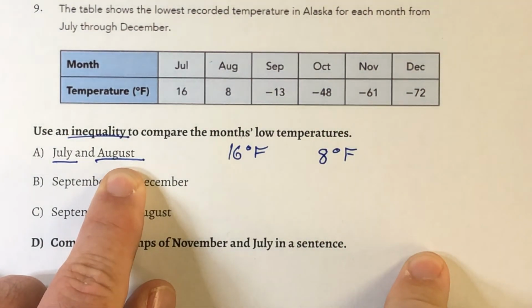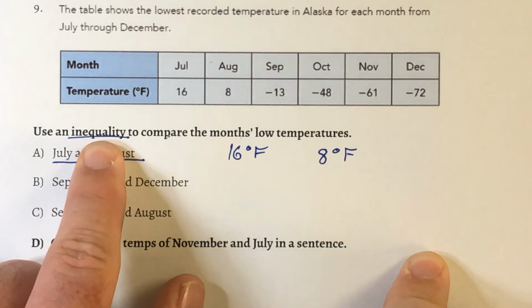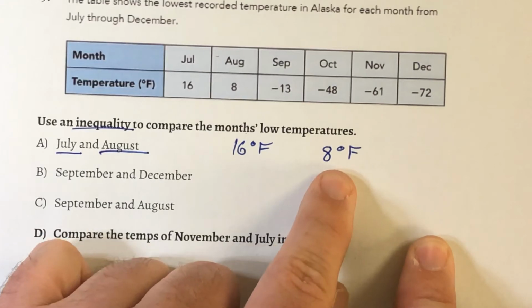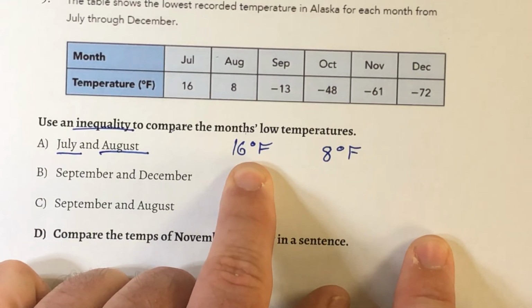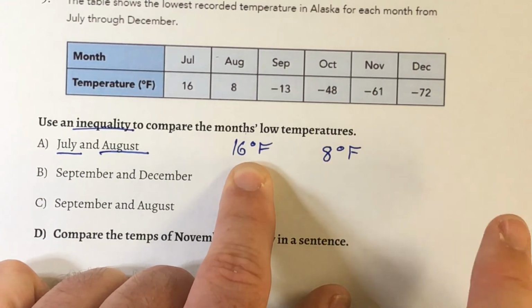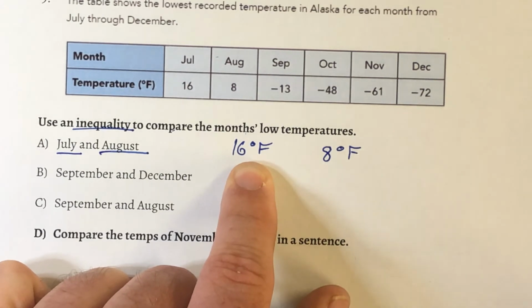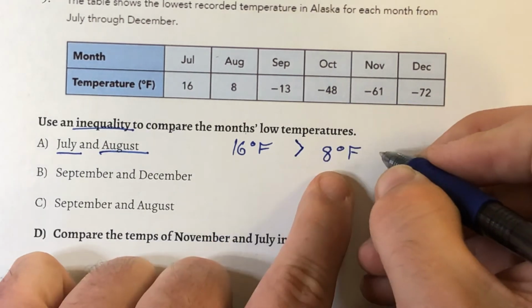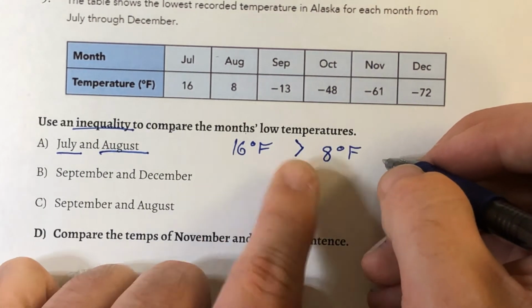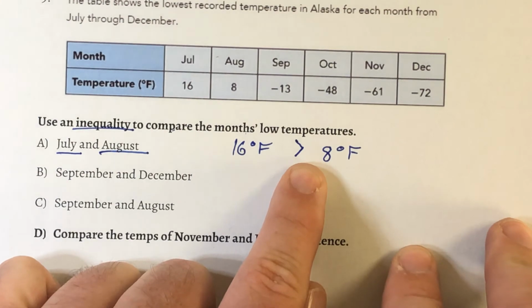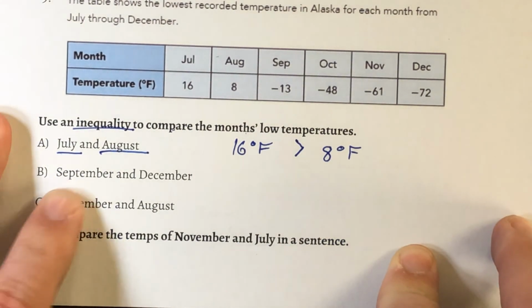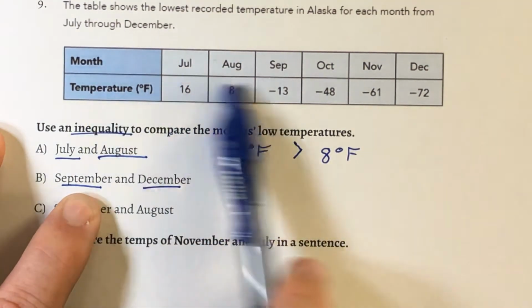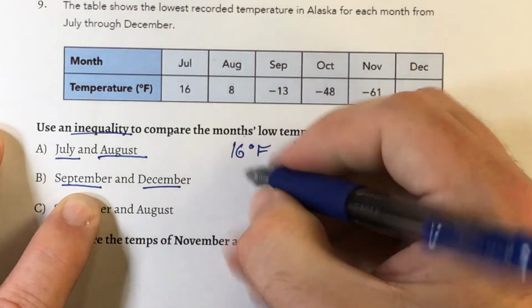Now we're going to compare them with an inequality symbol, so greater than or less than. Now, because both temperatures are positive, meaning above zero, you simply look for the larger one, and there's no confusion because there are no negative numbers. 16 is 16 above zero, 8 is only 8 above zero, so 16 degrees Fahrenheit is greater than, or larger, or warmer than 8 degrees Fahrenheit. Our next example, September and December. September is negative 13 degrees Fahrenheit.